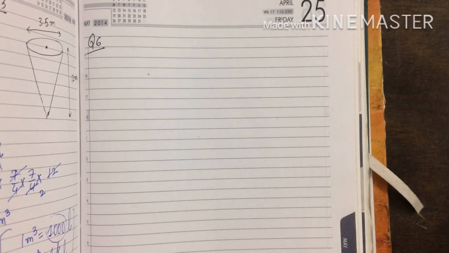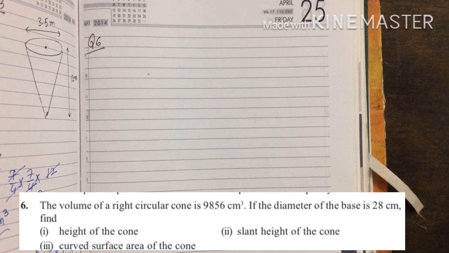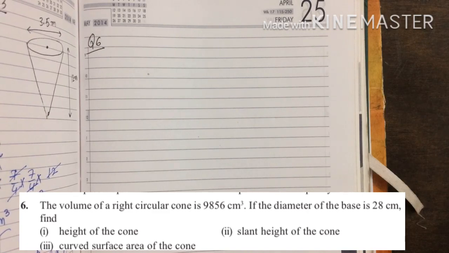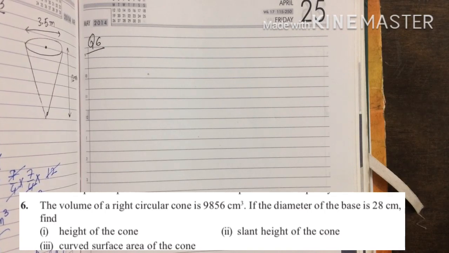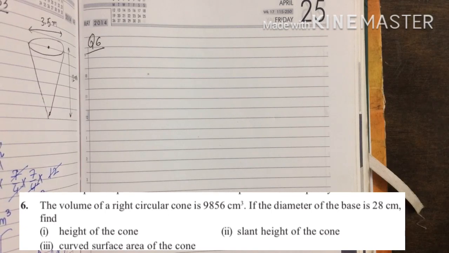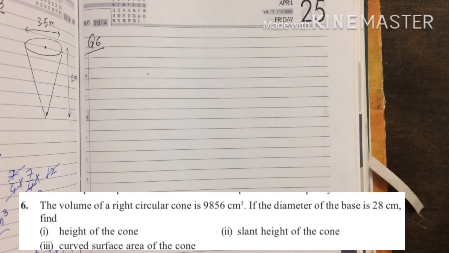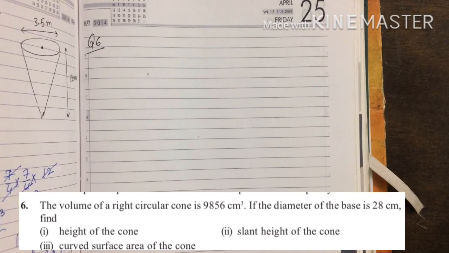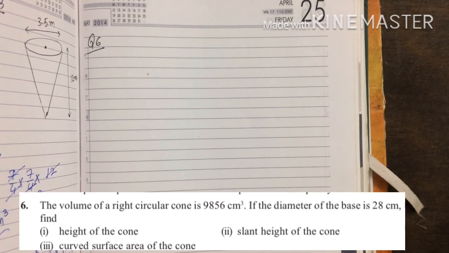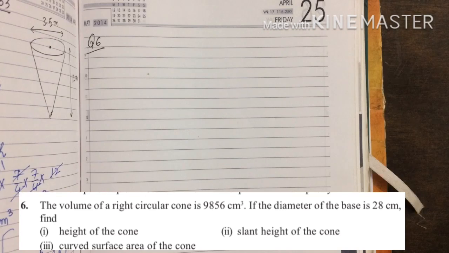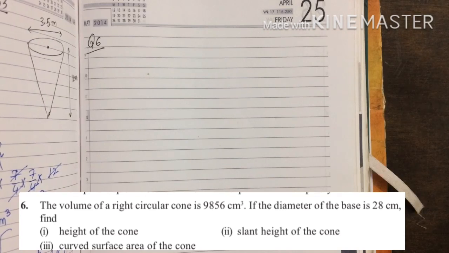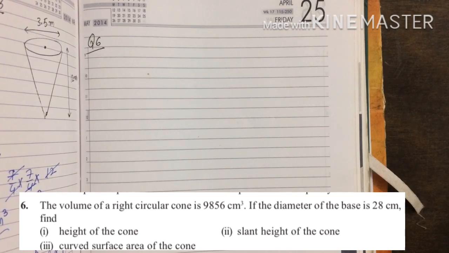Let's look at question number 6 of the exercise. The volume of a right circular cone is 9856 centimeter cube. You've been given the volume of a cone. The diameter of the base is 28 centimeters. Diameter of the base is given, so that means we have the radius as well. You have to find out first the height of the cone, second the slant height of the cone, then third the curved surface area of the cone. So you've been given step by step indications to reach the third part.